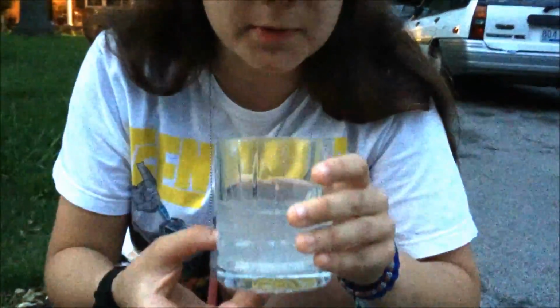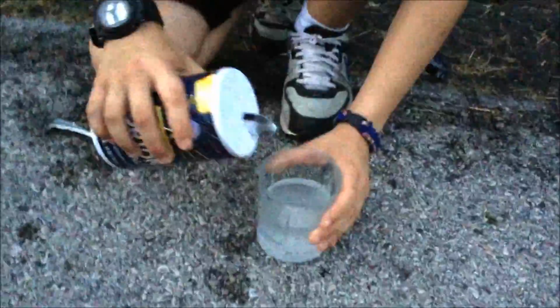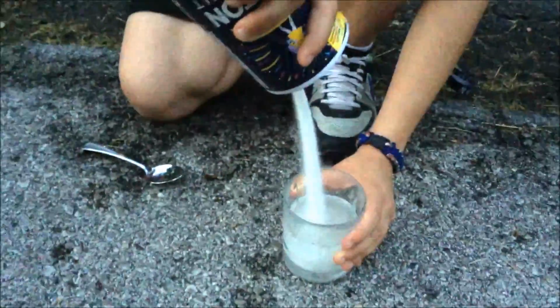Okay, now you can see some salt particles floating in there. It might be a little dark, but now this is a saturated solution. This is the maximum amount of the solute being dissolved. You can't add any more unless it becomes supersaturated, which is when you do this and you get the whole mountain of salt.